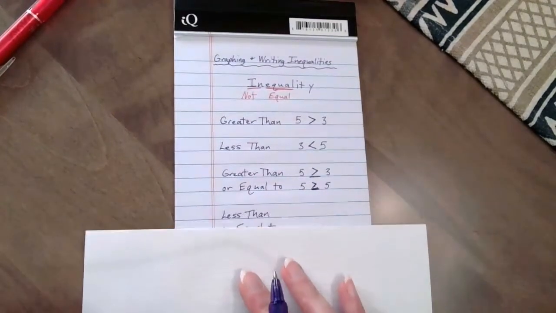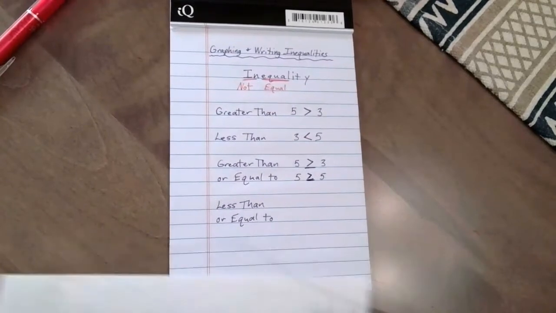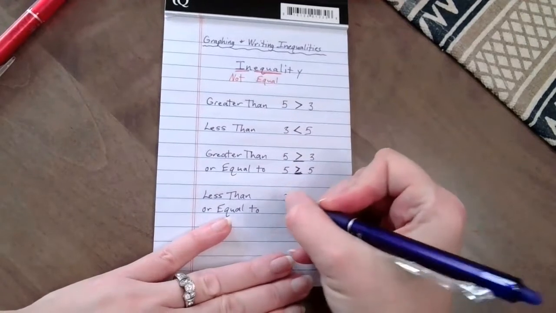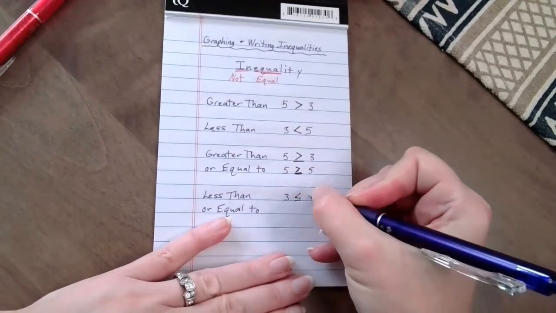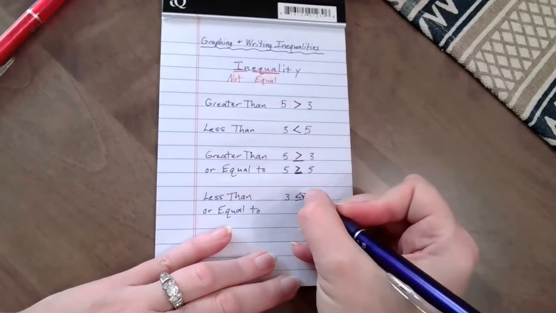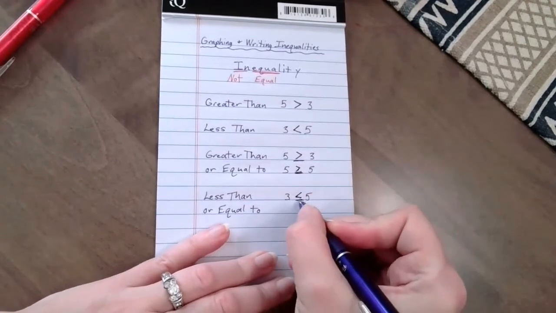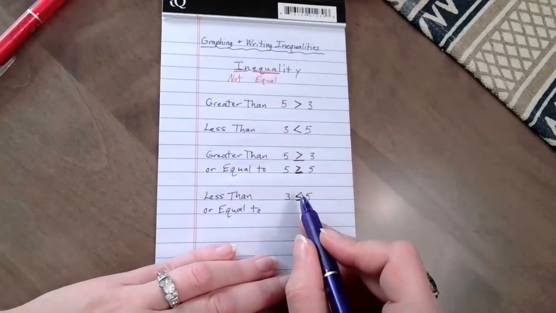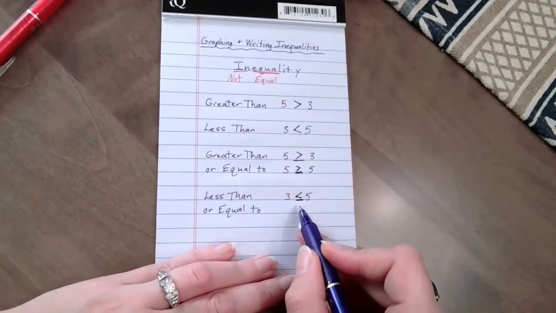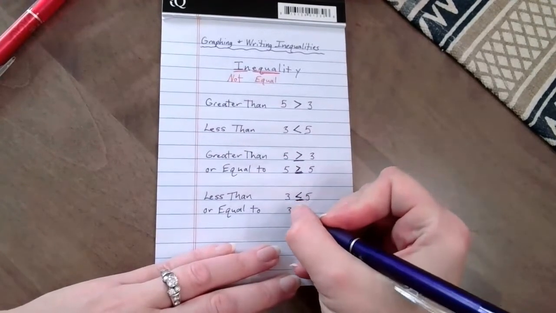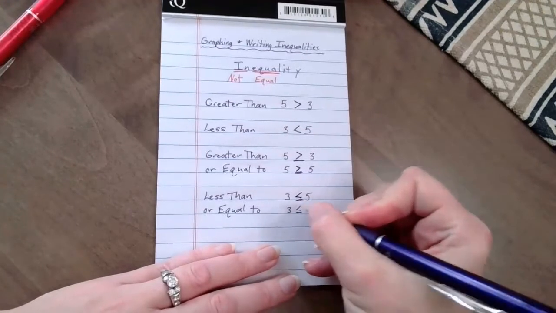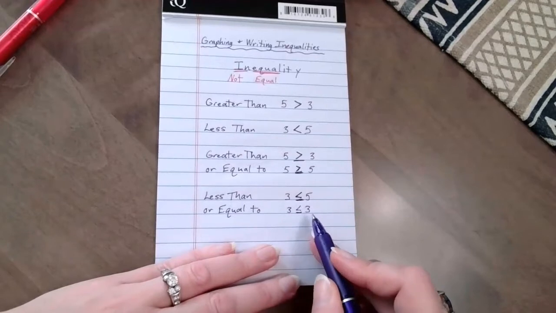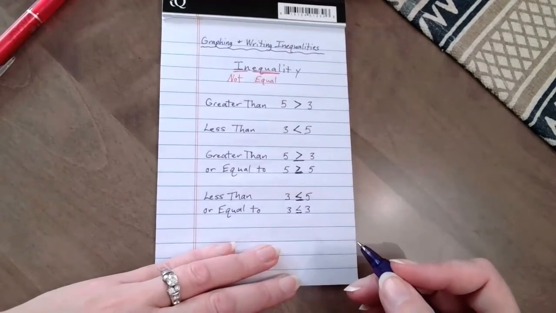Which means, again, something similar for our less than or equal to. Less than or equal to, we are talking 3 less than or equal to 5. True statement. Again, less than, we can see the inequality part, or equal, we've got part of an equal sign to show that it could be equal. And then, again, it's less than or equal to, so it can go either way. So I can say that 3 is less than or equal to 3, because while 3 is not less than 3, 3 is equal to 3. And those would both be true statements.